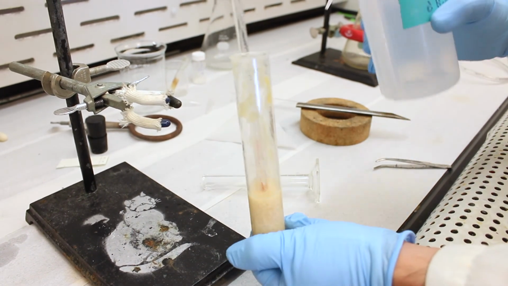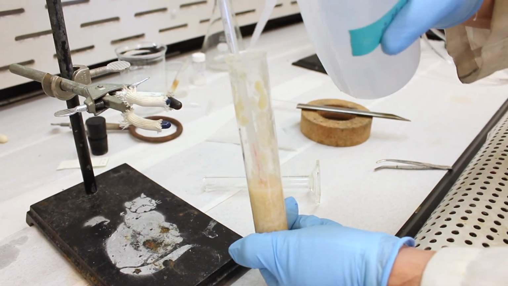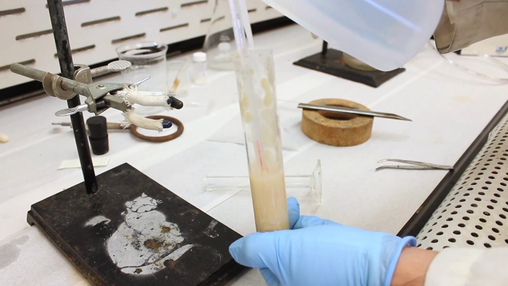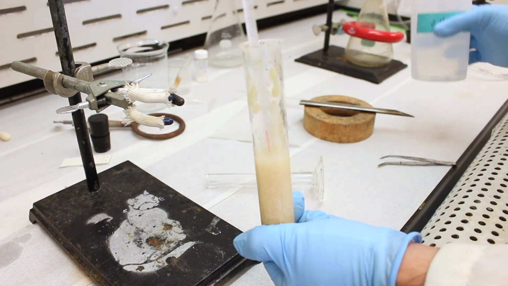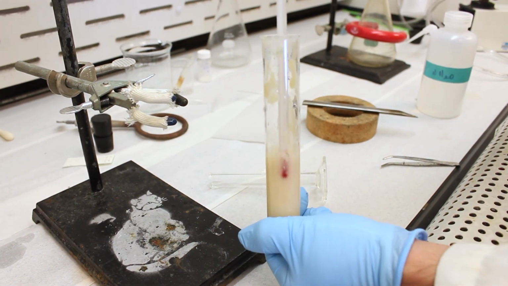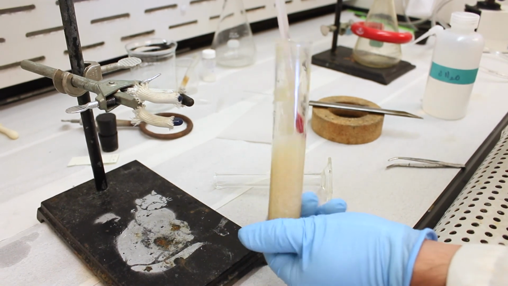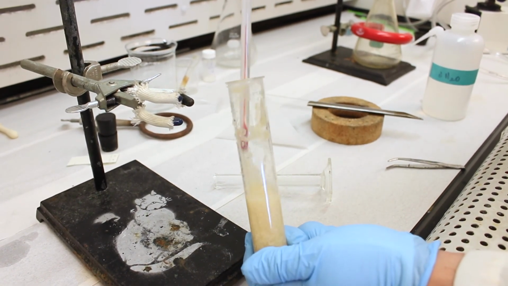Okay, let me add a little more water. It seems like there's a lot of goo. If we add extra water, it shouldn't matter. The product isn't soluble in water, so we're using it to dissolve the solvent.